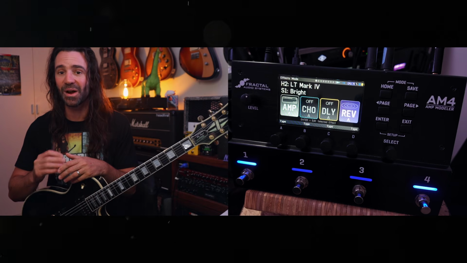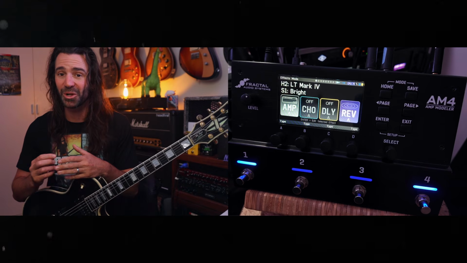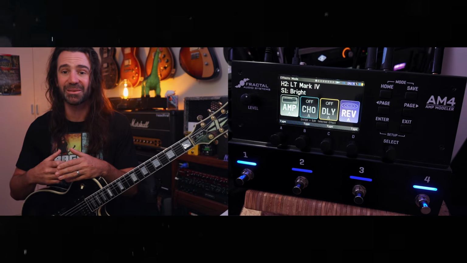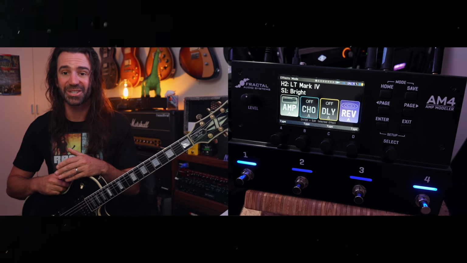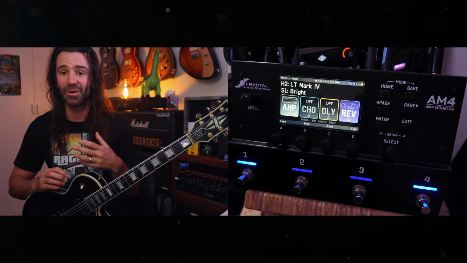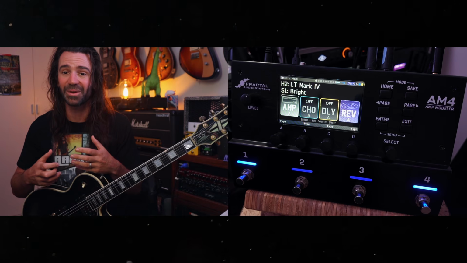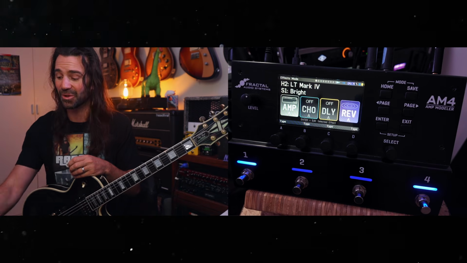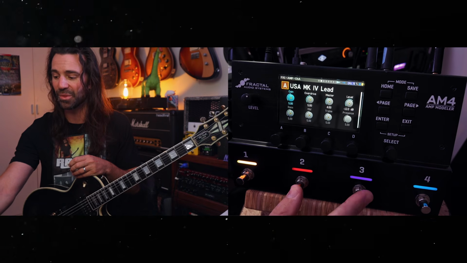Now, if you're a new Fractal user and you've never played a real Mark series amp, I want you to pay close attention to these settings. They might seem strange at first, but if you're someone who's used a real Boogie or you've watched any of my other videos on the Fractal Boogie models in here, this is gonna seem very familiar. I just set them up the way I set up the real amps, and they respond and sound very, very close to their counterparts. So let's enter amp mode by pressing button 2 and 3 together.